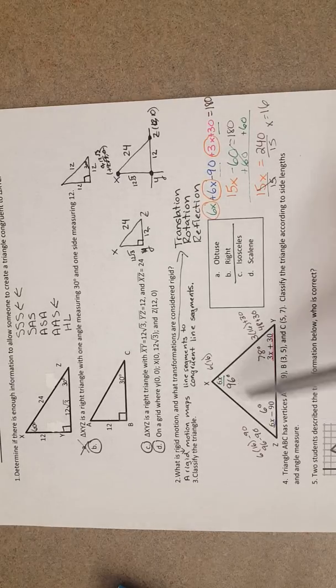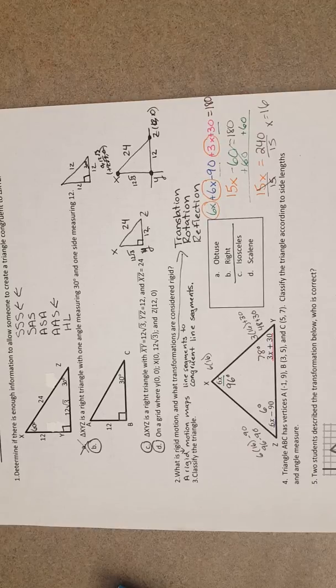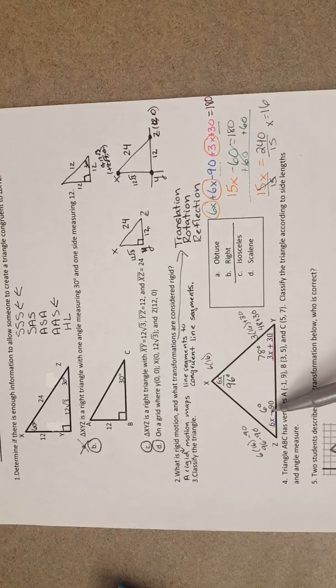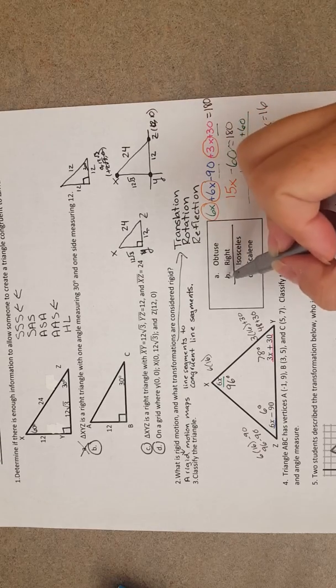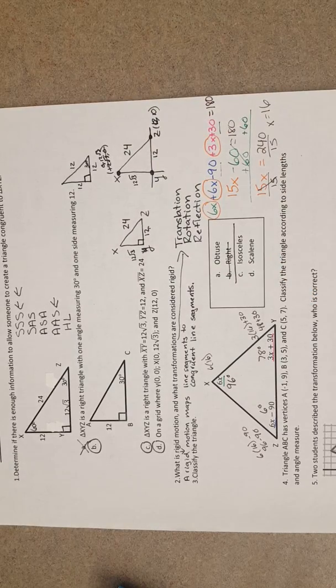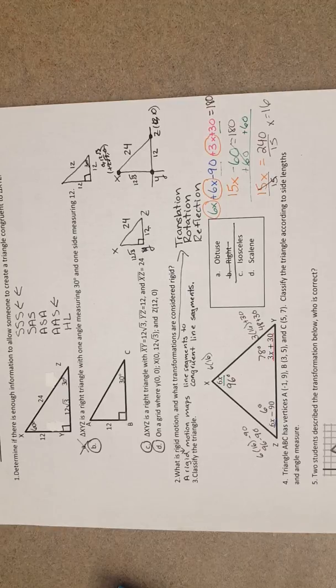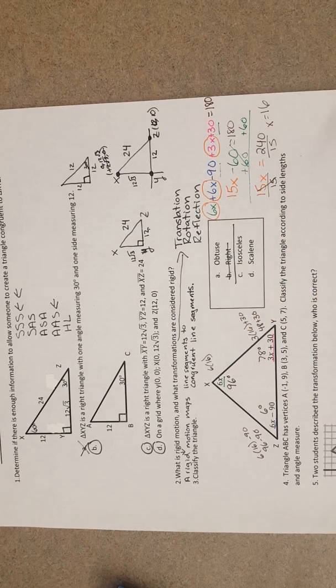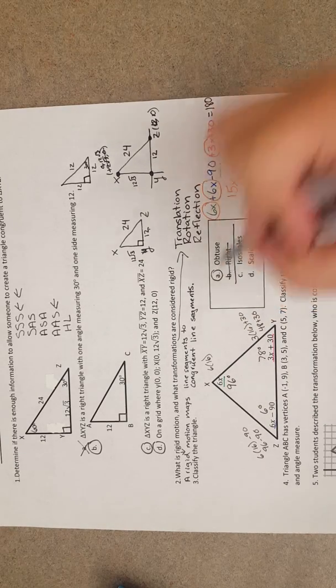So now if we look at these three angles, we can choose whether it's obtuse or right. A right triangle would have one angle that equals exactly 90 degrees. We have 6, we have 78, we have 96. None of them are right angles, so this is not a right triangle. Obtuse means that it has one angle that is greater than 90 degrees. Well, 96 is greater than 90, so this is an obtuse triangle.